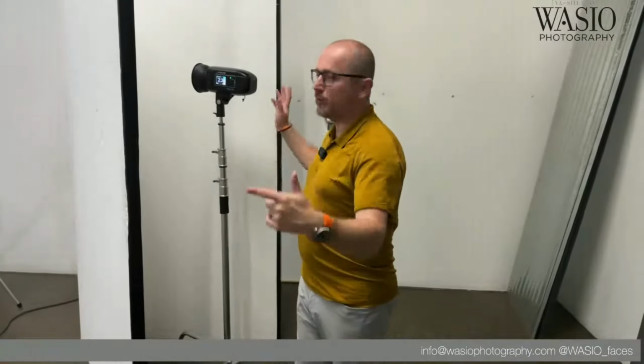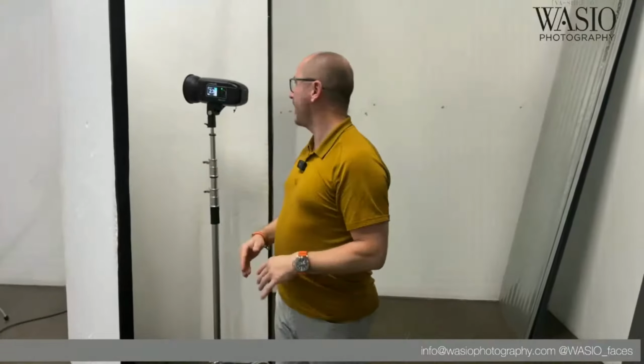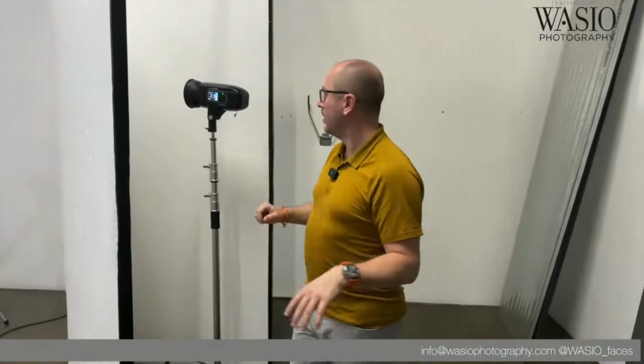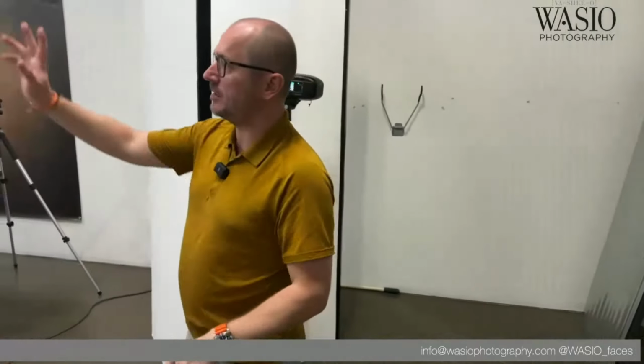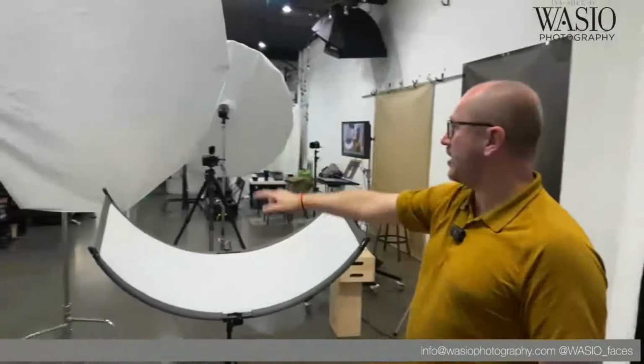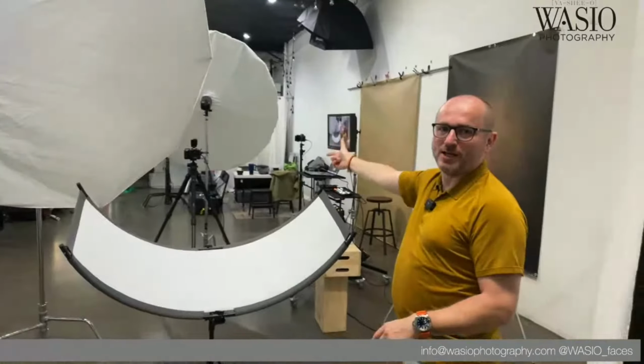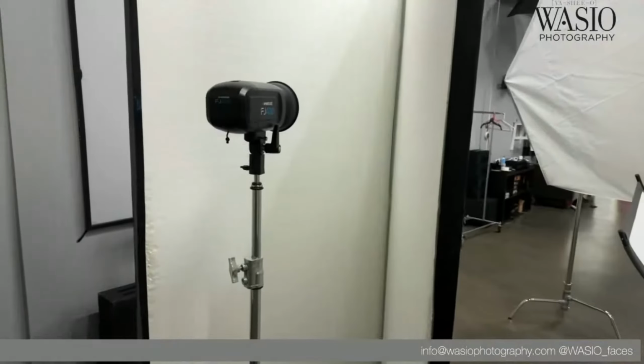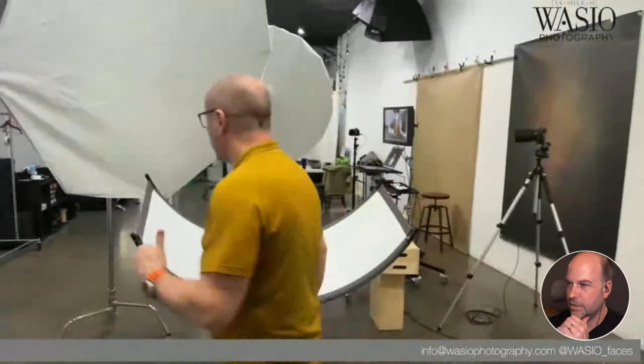And I put them in the same group, so I have the same power on both of them. This is my group C. So basically, the main light is group A, the fill is group B, and then the two strobes bouncing into the V-flats are group C. Okay. Nice.